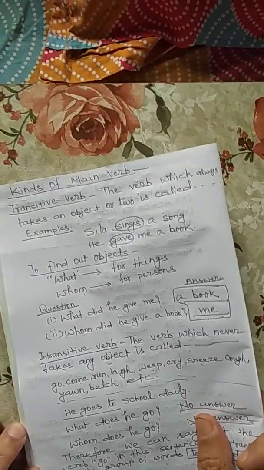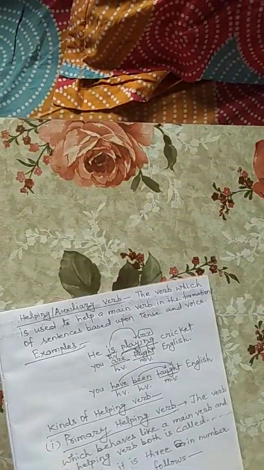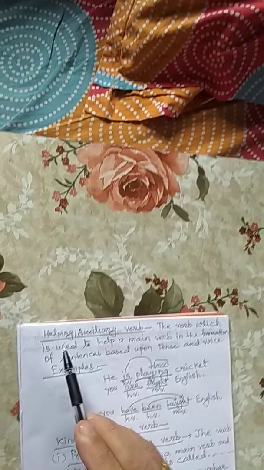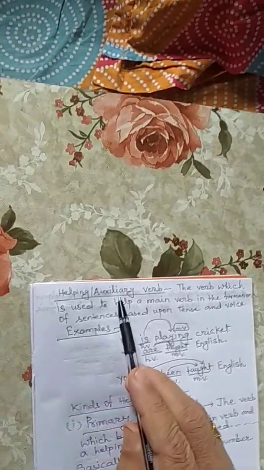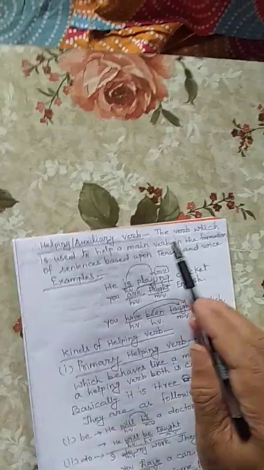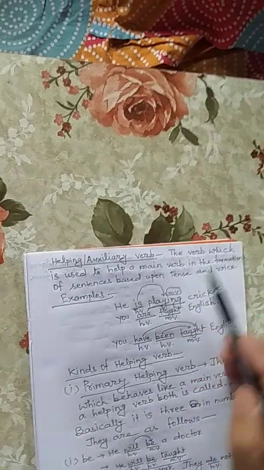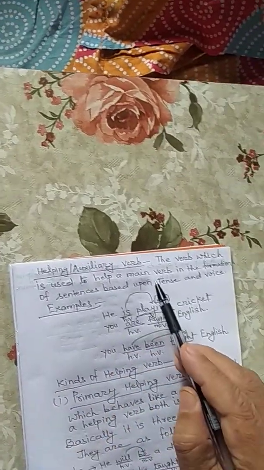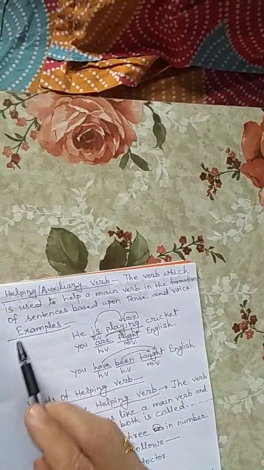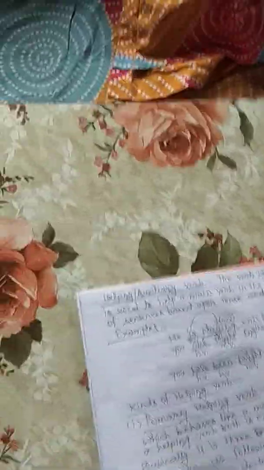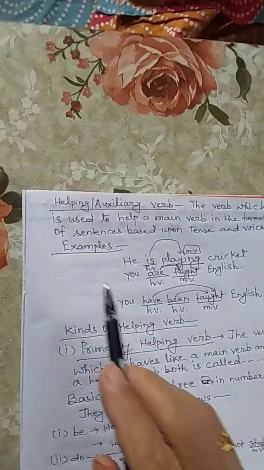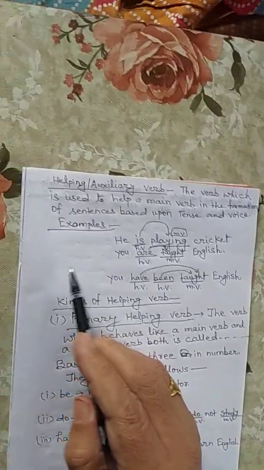Clear? Okay, fine. Now, let's understand about helping verb or auxiliary verb. It means the verb which is used to help a main verb in the formation of sentences based upon tense and voice is known as helping verb.